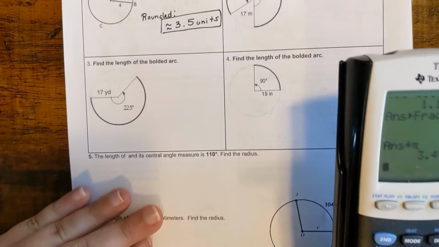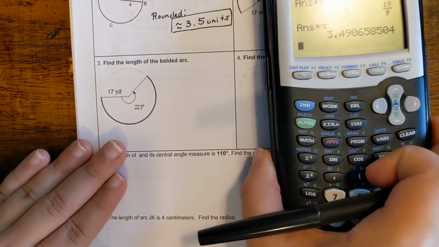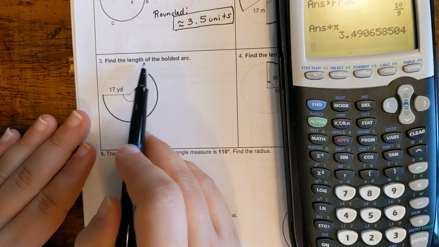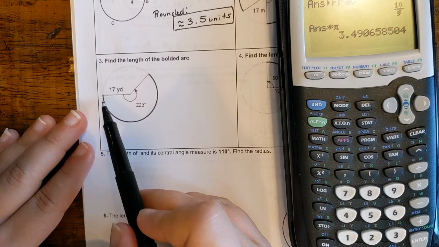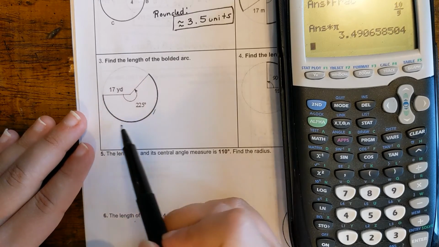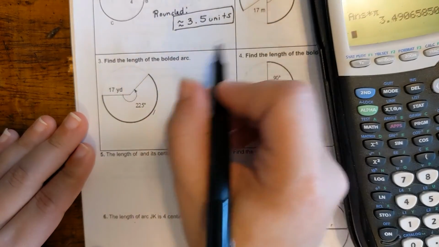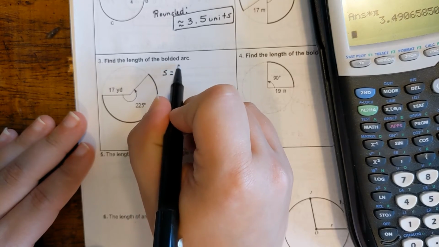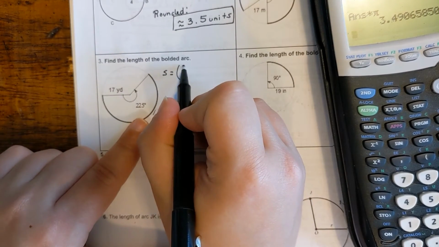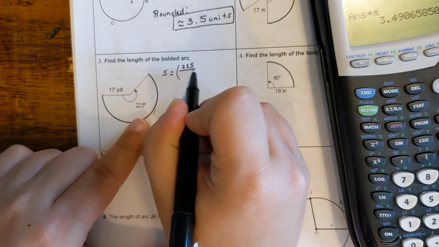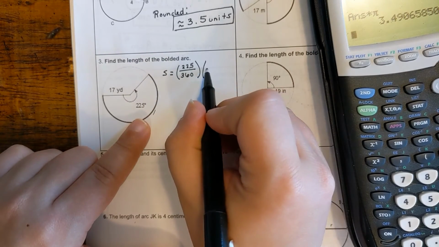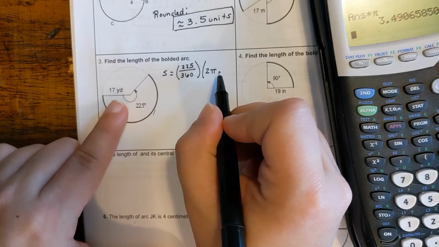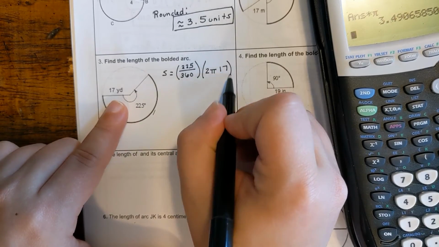Let's do another one like that. So if I look at number 3 from the notes, find the length of the arc, of the bolded arc. So this right here is the bolded arc. So I want to find that length. So I'm going to plug in what we know. The central angle is 225 degrees over 360. And then we're multiplying it by 2 pi r. R in this case, radius is 17.